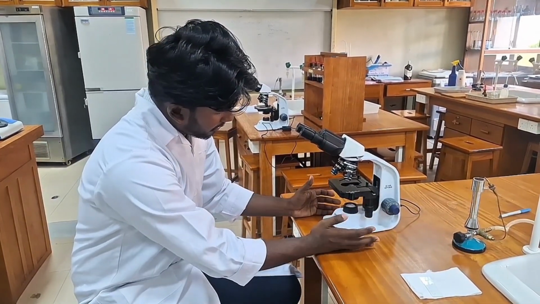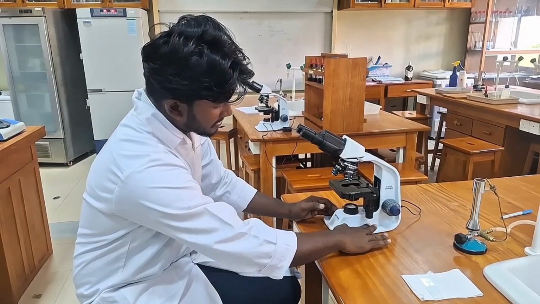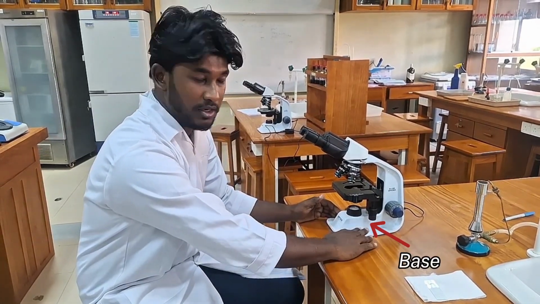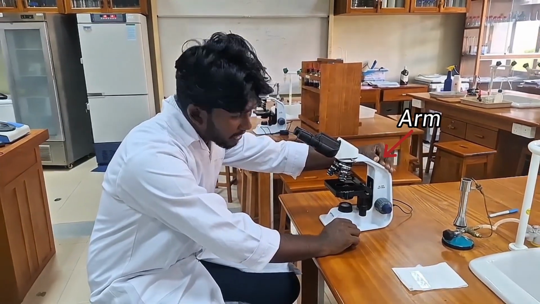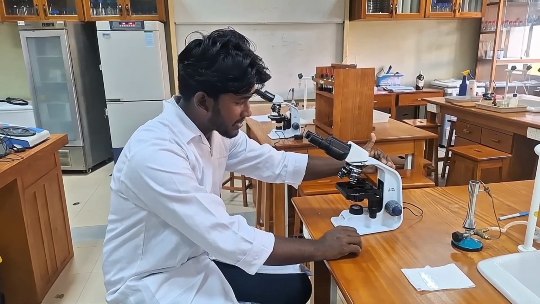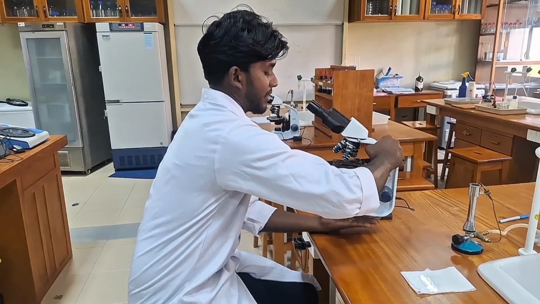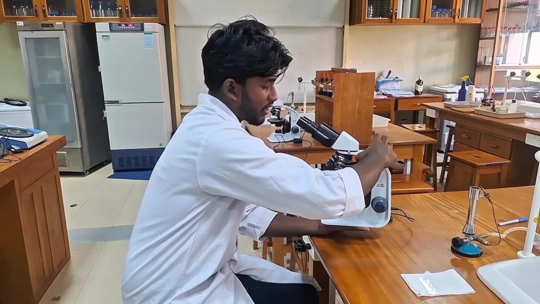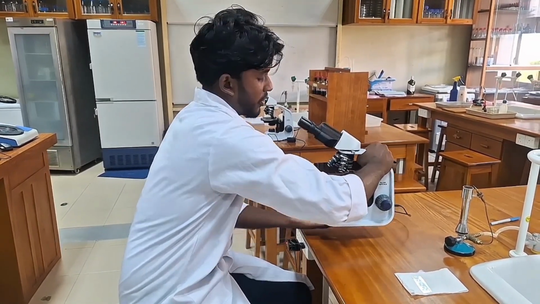First of all, we'll look at the structure of the microscope. This we call the base of the microscope, and this is the arm. When we transport this microscope somewhere else, we have to hold it like this, using both the arm and the base.